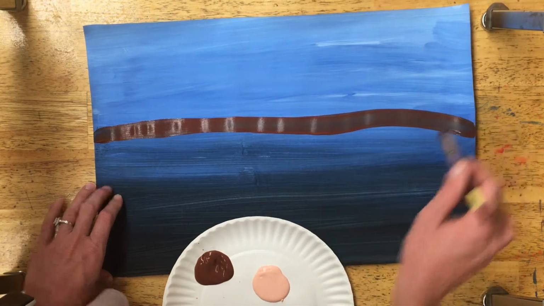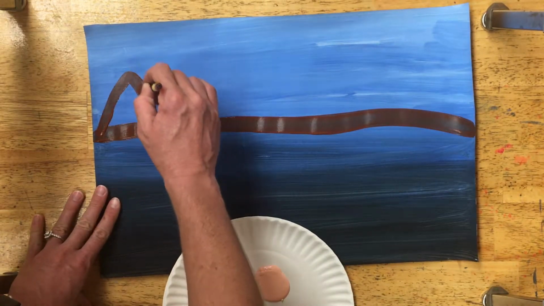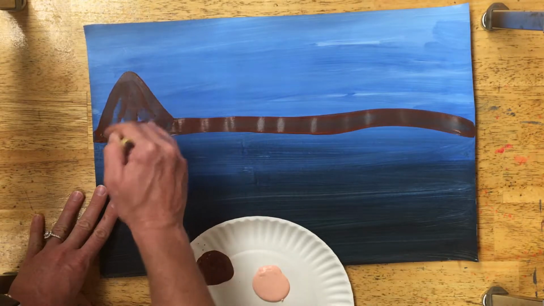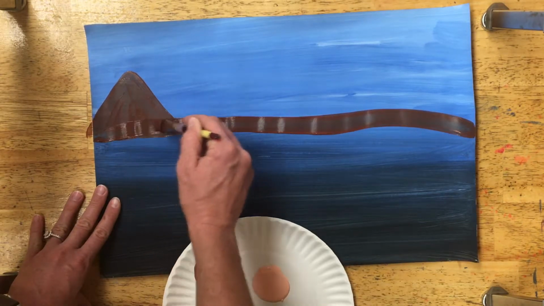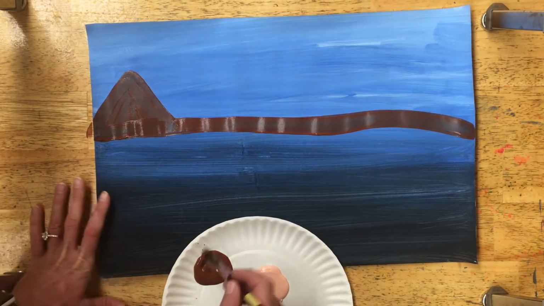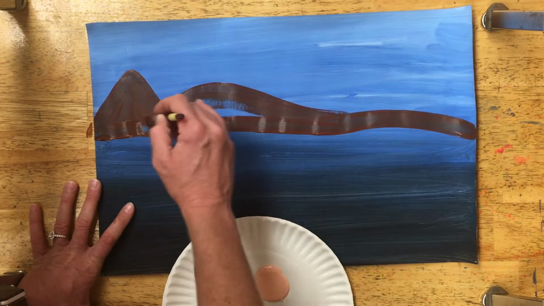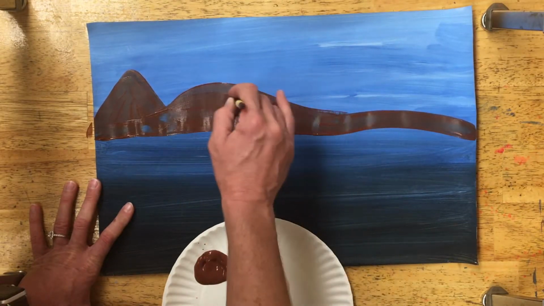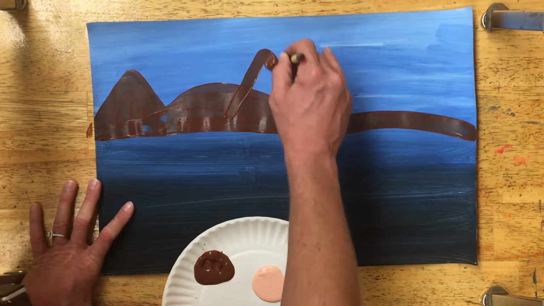After you get that line, then you can start building your mountains on top. So I might have a mountain that's taller in one spot and fill it in. But remember, I don't want to go all the way up to the top of the paper because I want to leave room for my sky. Maybe I have a mountain or a hill that's a little bit rounded instead of pointy, and maybe I can layer them on top of each other.